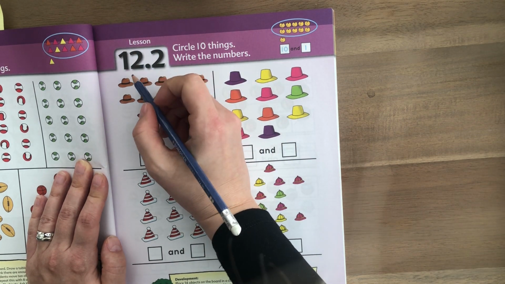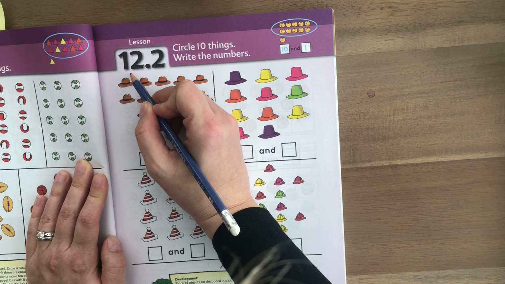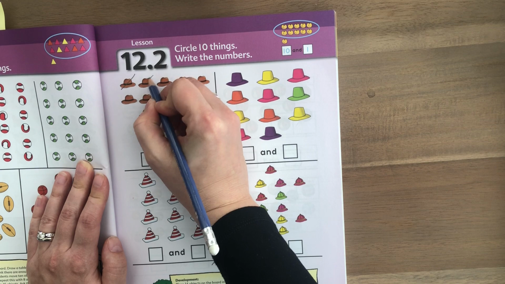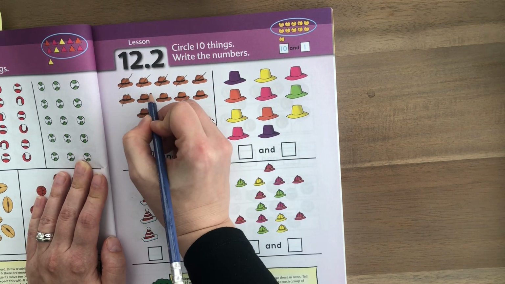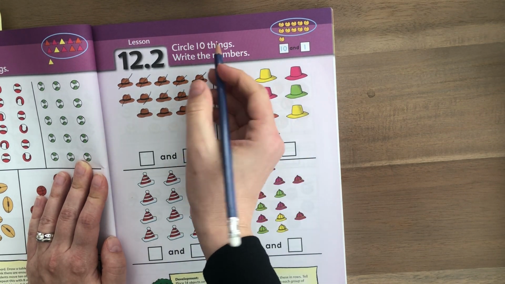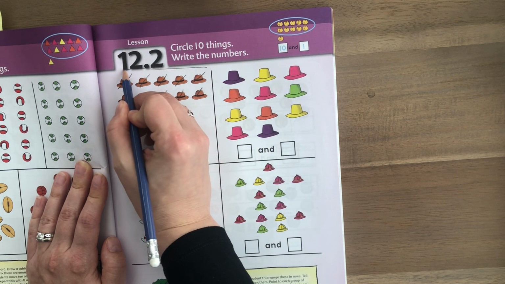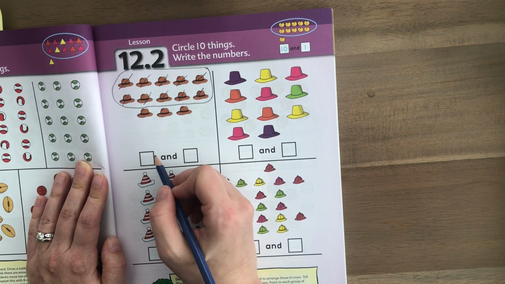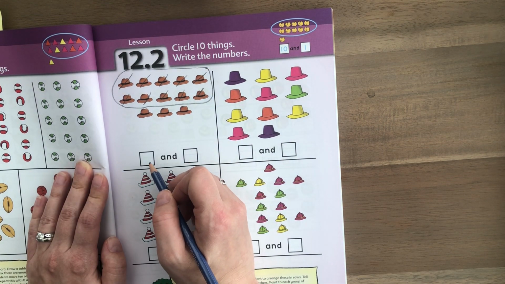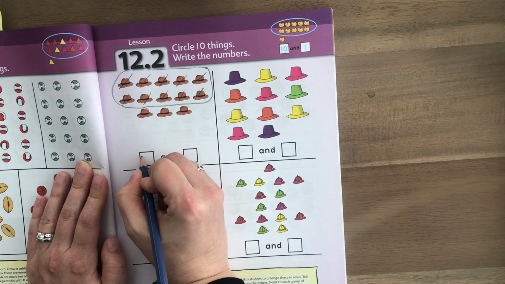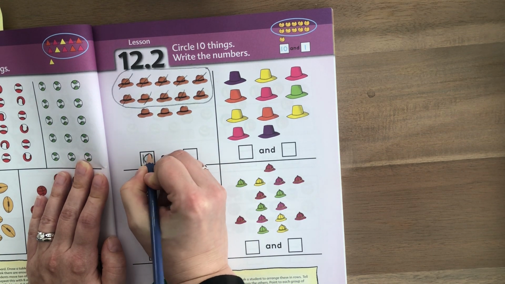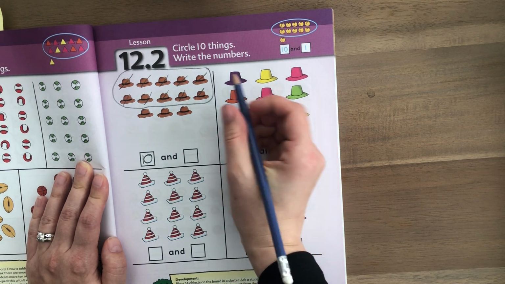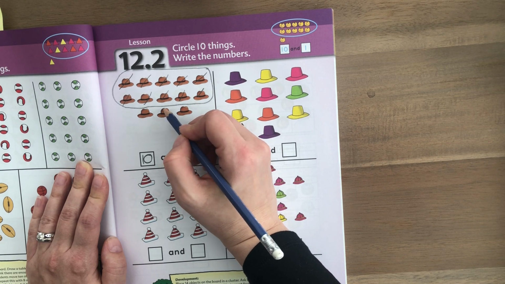Let's count. Now, Mrs. Peterson likes to put a tick through my things as I count them. So let's try. 1, 2, 3, 4, 5, 6, 7, 8, 9, 10. Awesome. All right, let's circle those 10 hats. Now in this box, we're going to put 10. So if we found 10 things, we're going to put a 10 in this box. So we have 10 hats. And then in the next box, we're going to say how many are left over. Let's see how many are left over. 1, 2, 3.